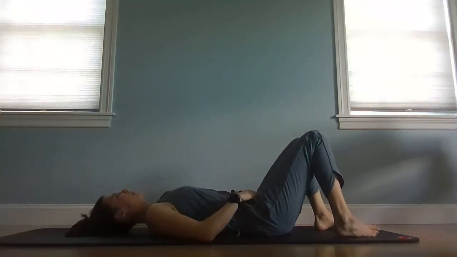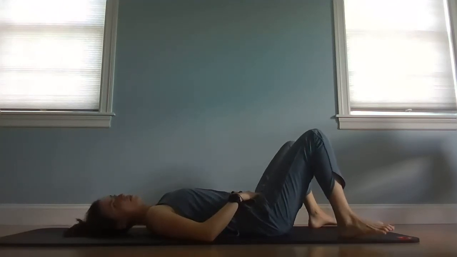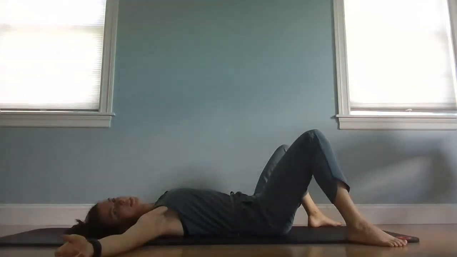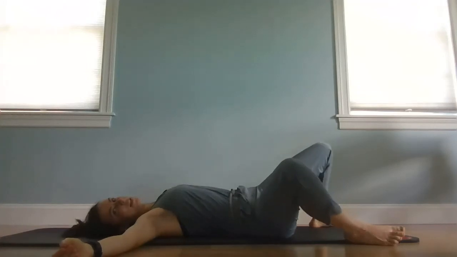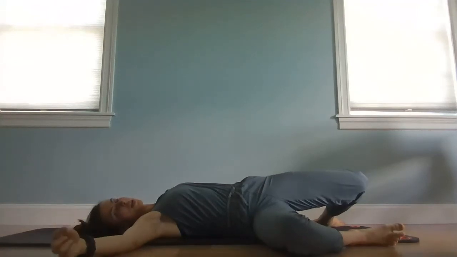And then from here, we'll just start to walk those feet out a little further, and we'll extend the arms out into the T. On your next exhale, you can allow both those knees to fall towards the right, actively pressing through the inner border of your left foot.